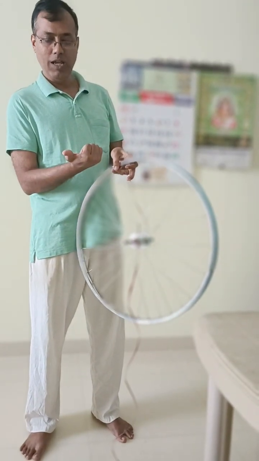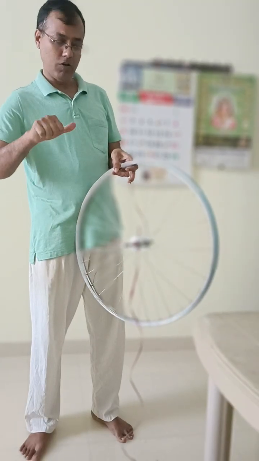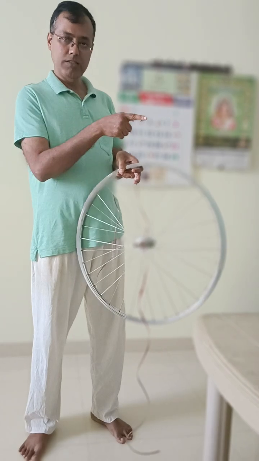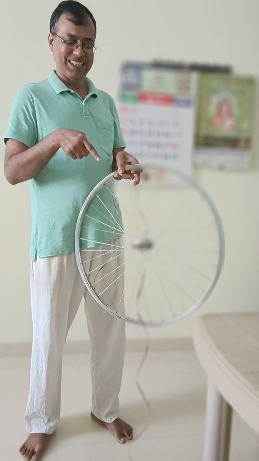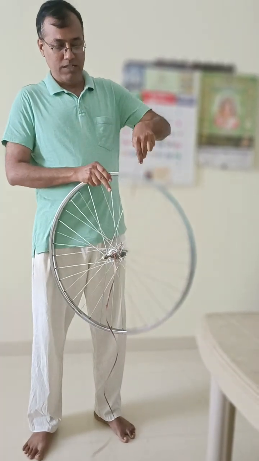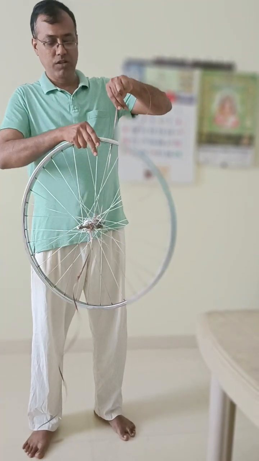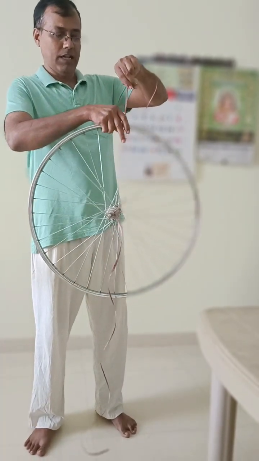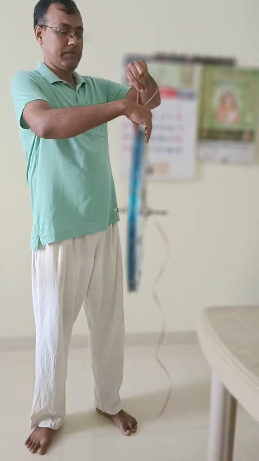It's not along this direction to increase the speed, or it is not along this direction to reduce the speed. Instead, the torque is this way, which means it does not increase the speed, it does not decrease the speed. Instead, it changes the direction. So instead of spinning in the same direction, the direction keeps changing like this.